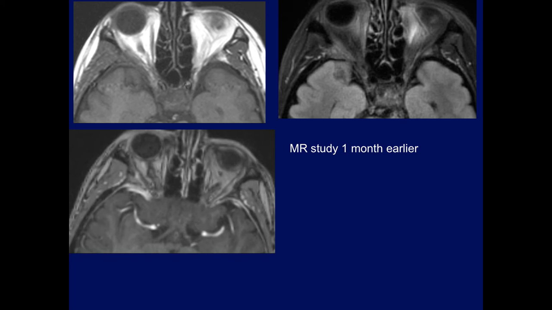What about the greater wing of the sphenoid? Correct. As Ben says, it's enhancing. There's enhancement here. Look over here on the FLAIR image. This is the normal. Look at the high signal here.